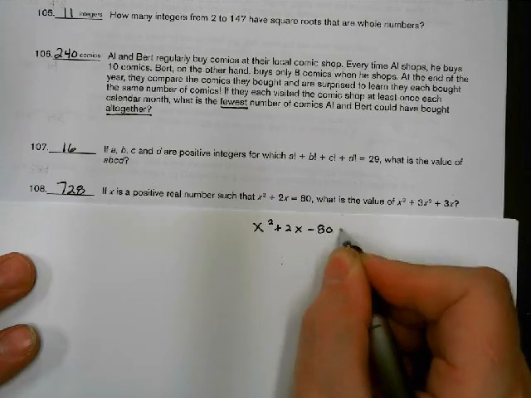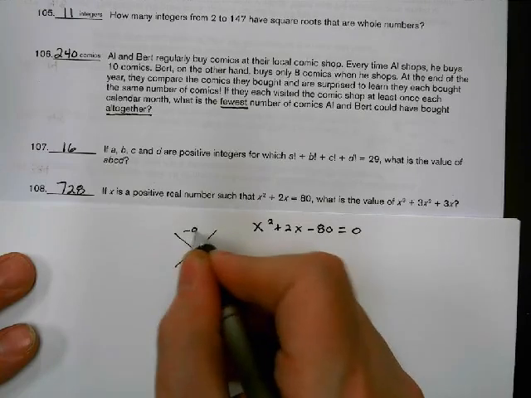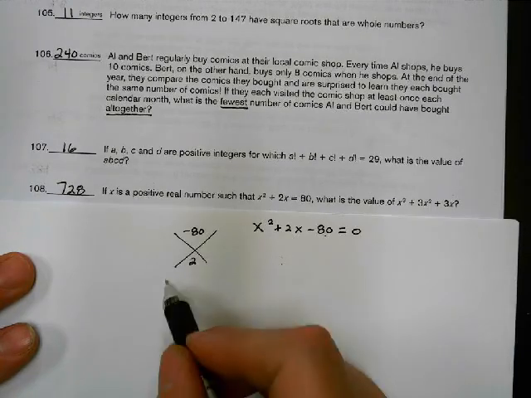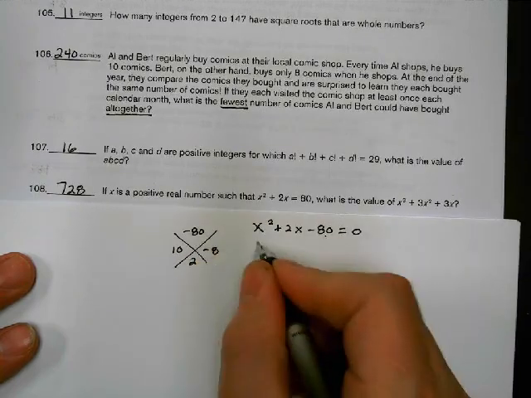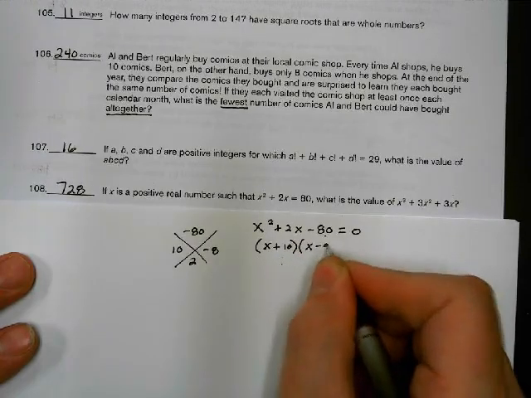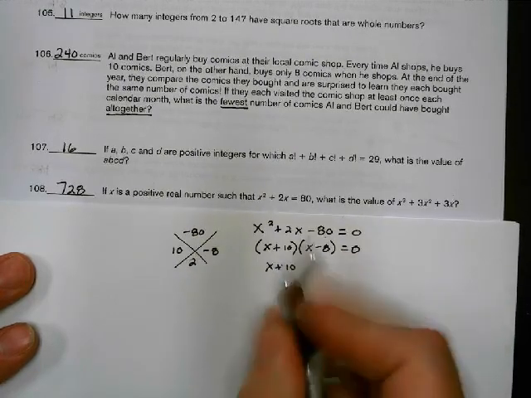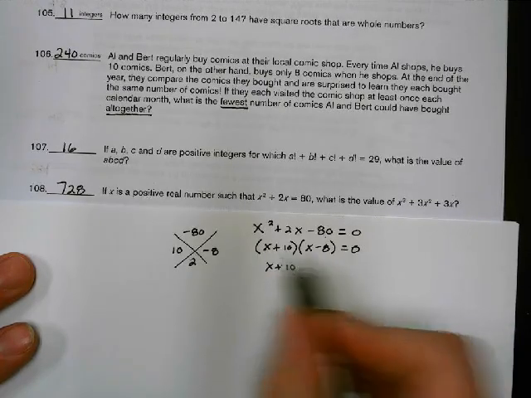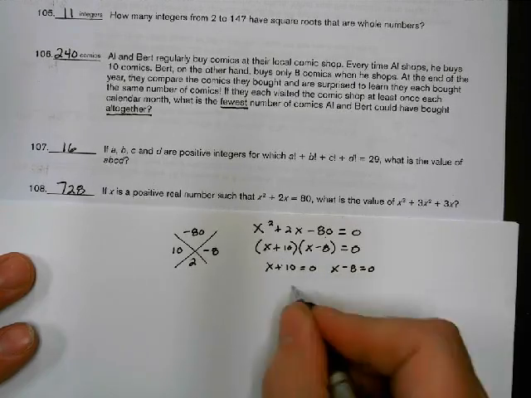Okay, then I would try to factor it. Is there anything that multiplies to give me negative 80 but adds to give me 2? So I look at this number and this number. And yes, there is. I could use positive 10 and negative 8. So this would factor into x plus 10 and x minus 8. Set these both equal to 0 because the zero product property says that if we multiply and they equal 0, one of these is 0. So x plus 10 might be 0, x minus 8 might be 0. I get 2 answers. X equals negative 10 and x equals positive 8.